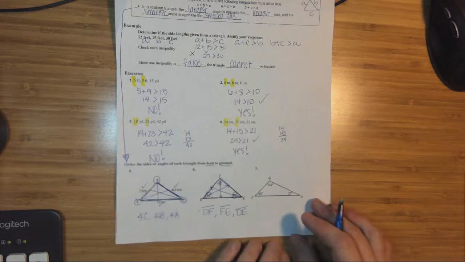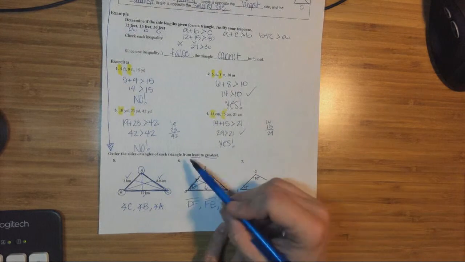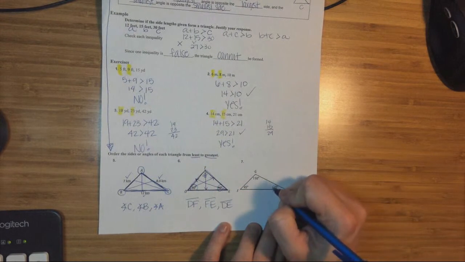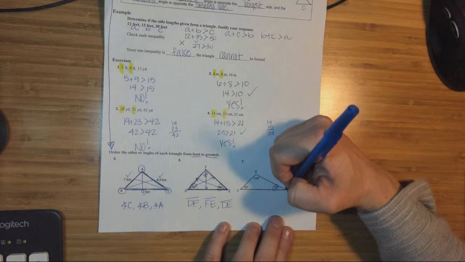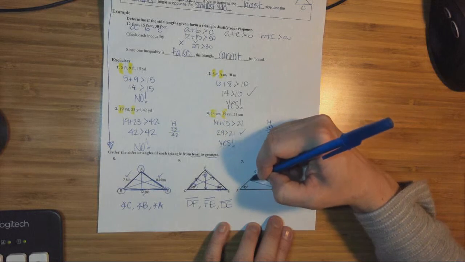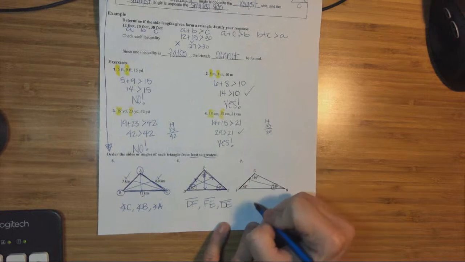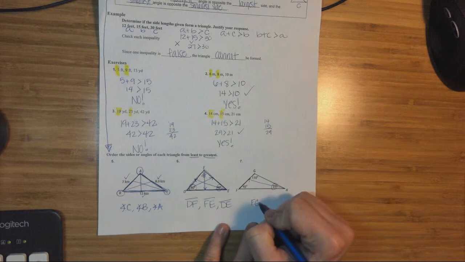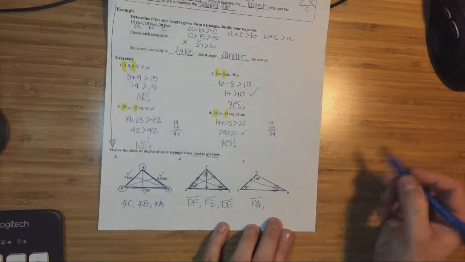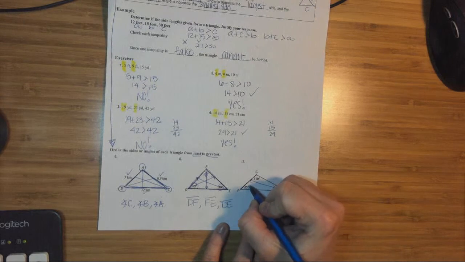Okay, and then number 7. Least to greatest, I'm going to start with my smallest angle, that's 25. If I draw an arrow from that angle, it's going to hit this line right here. This side goes from F to G, so that's side FG, or GF. My next angle is 45.